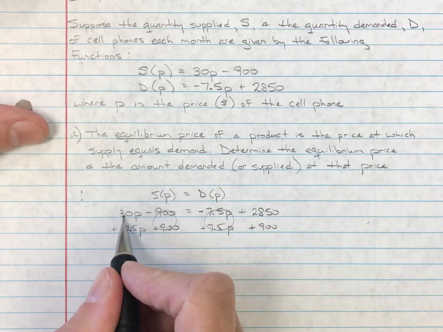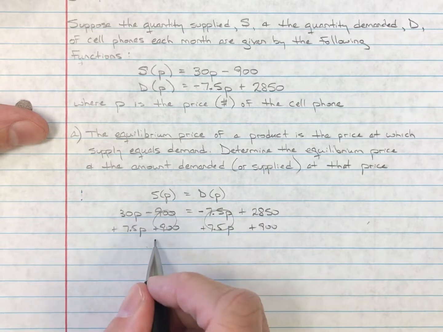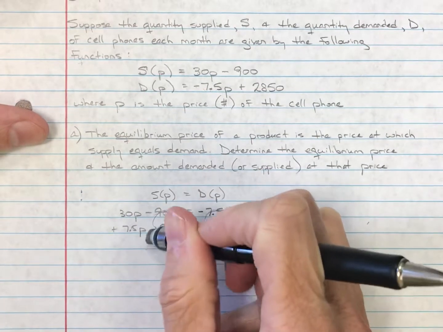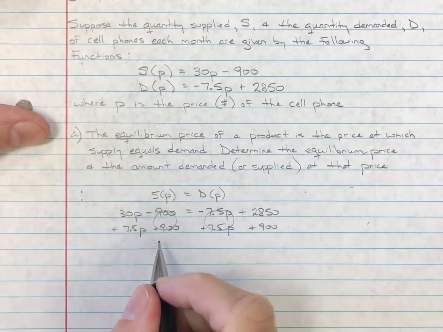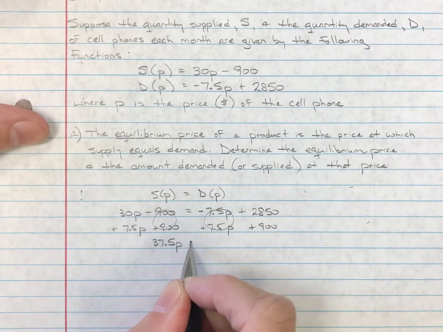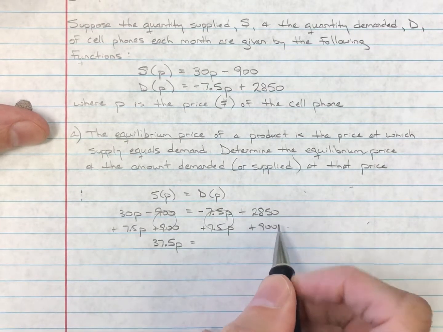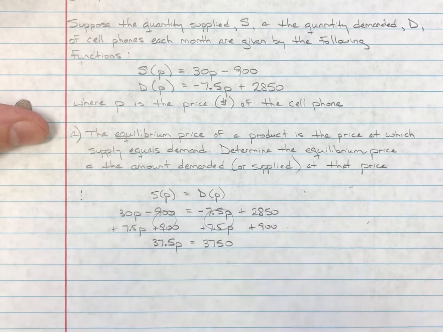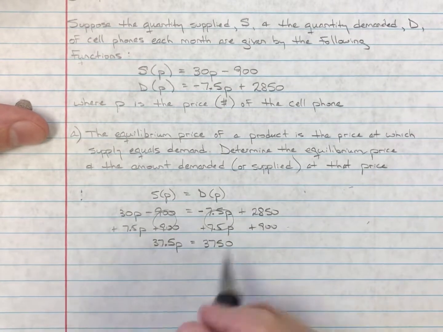So this is pretty simple. 30P plus 7.5P is, whoops, I say it's simple, and then I proceed to write it down incorrectly. It is 37.5 times P, and 2850 plus 900, I think, is 3750. I'm going to double check that with my calculator. 2850 plus 900, yes, 3750.